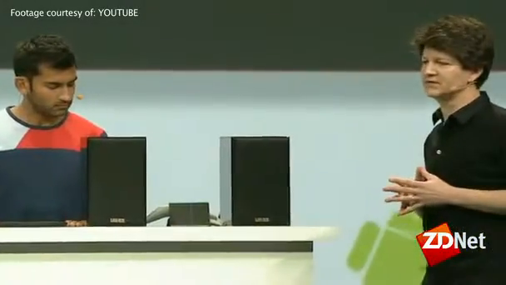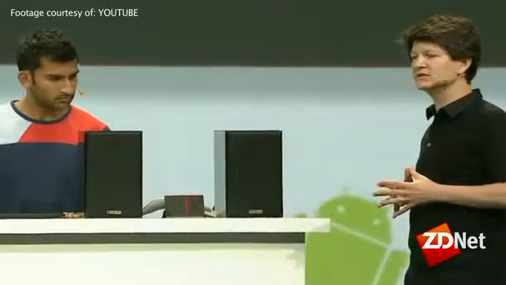All right, so what we have here are two Tungsten devices. A Tungsten device runs the Android OS and the Android at Home software framework. It's always powered on and always connected to the cloud. It has audio out, and these examples can connect to either speakers or my home stereo system.